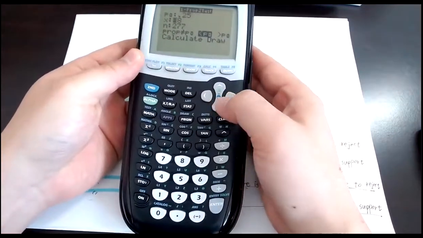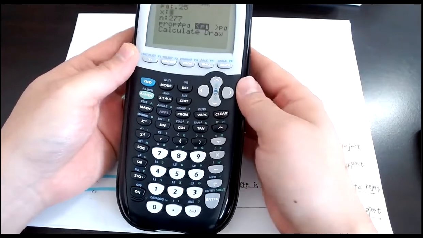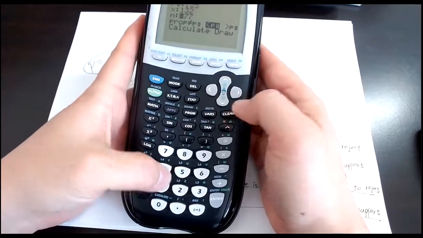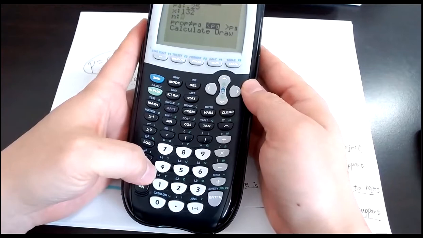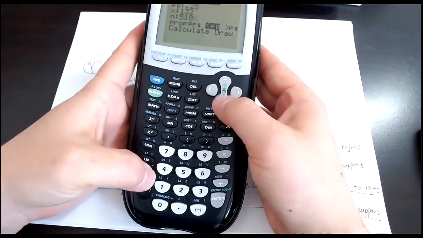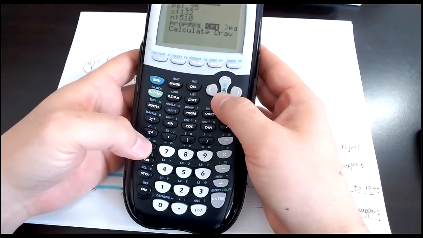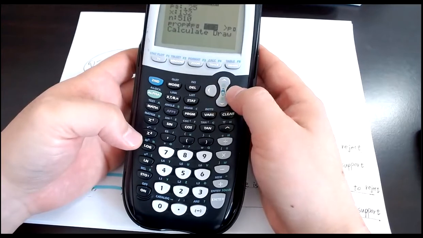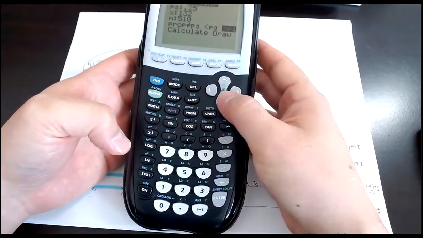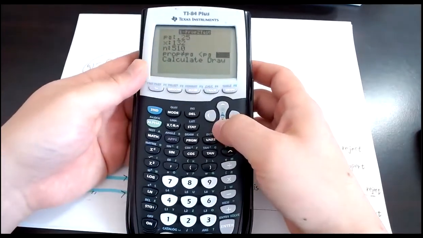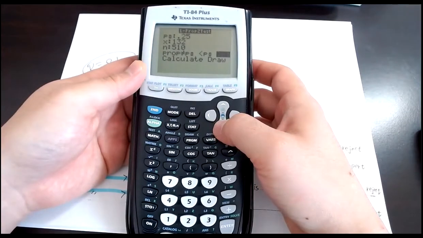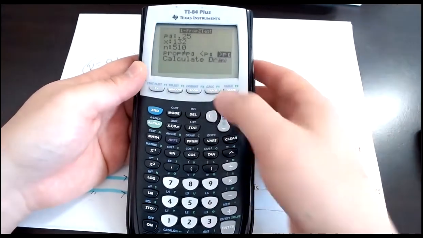The x value is 132 and n is 510, right? And the proportion is p greater than 0.25, so we choose that inequality. Then you can just calculate.